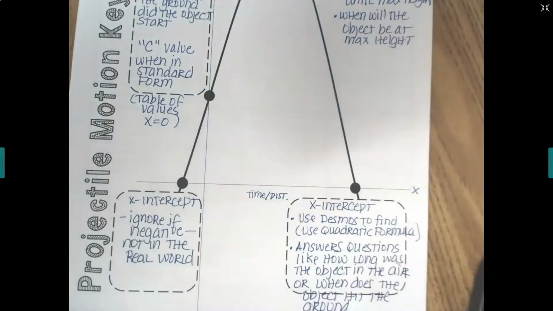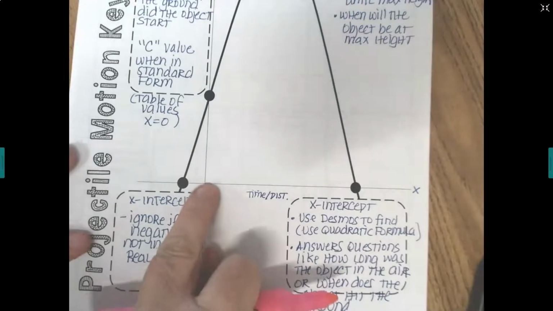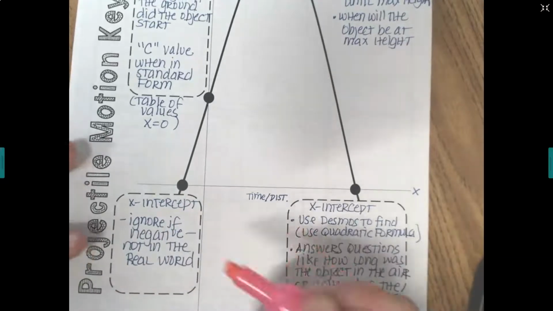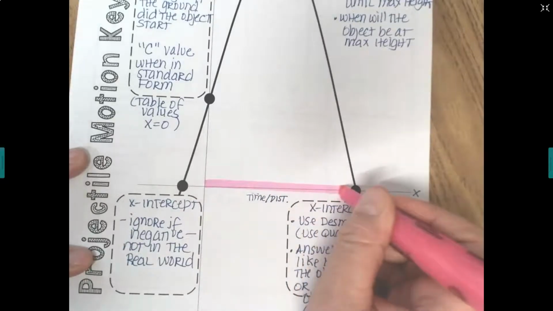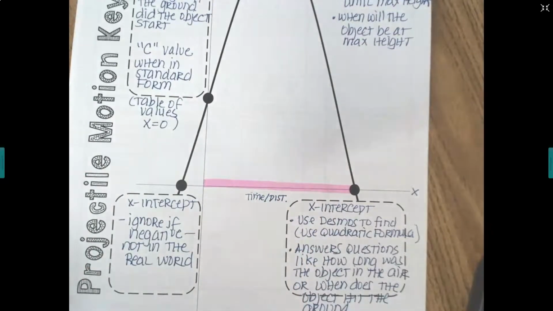I'm going to use a lot of colors here to help you envision. Domain talks about what x values are part of the scenario. Remember, we're only in the real world, so we're talking about x values that start at 0 and go to the x-intercept. That's the only x values that would be part of this graph. So this is our domain.